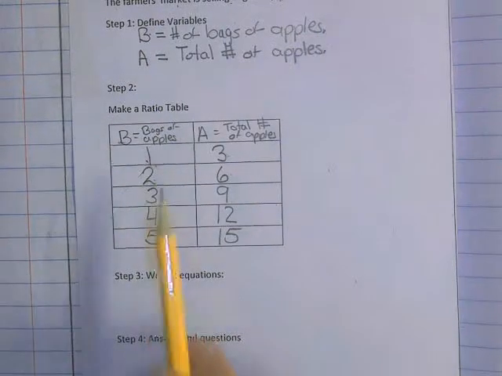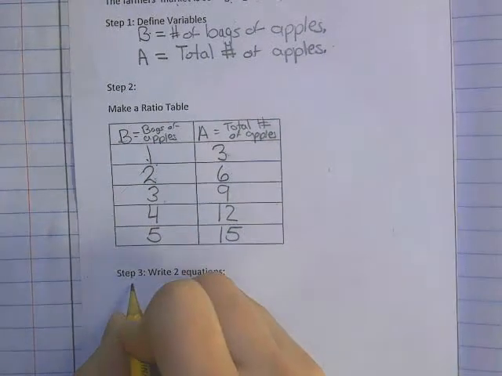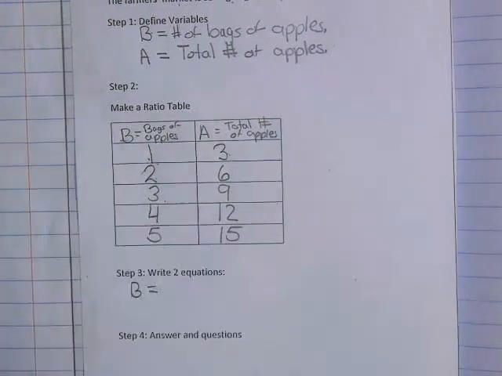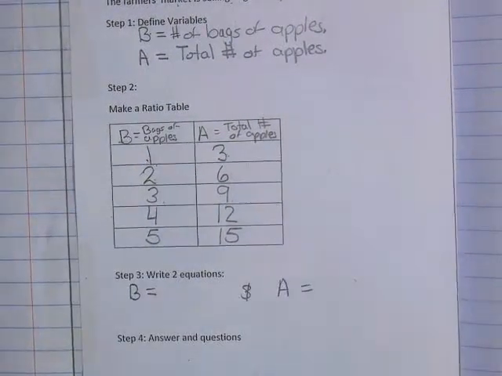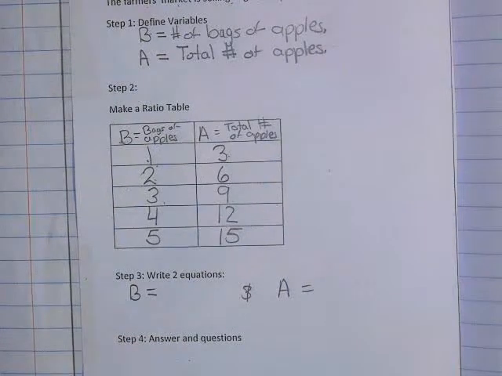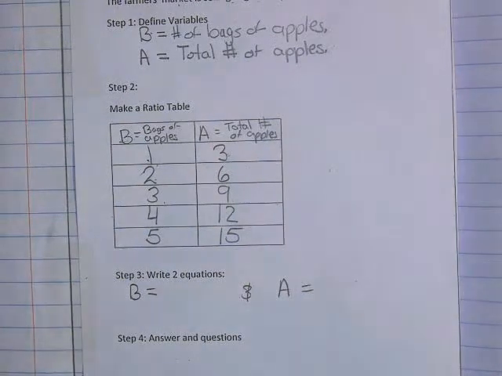Okay? We know we have 2 variables, so we're probably going to have 2 equations, right? We're going to have B equals something, and we're going to have A equals something. Right? 2 equations. Okay? But it's the stuff in here that is a little hard to do. Okay? So, let's think about this.